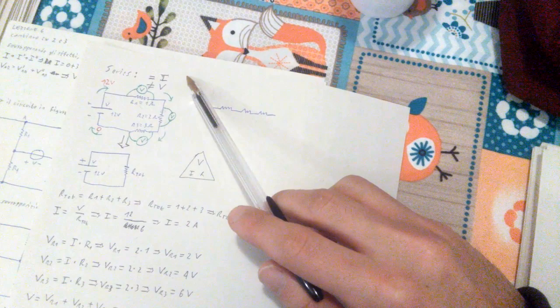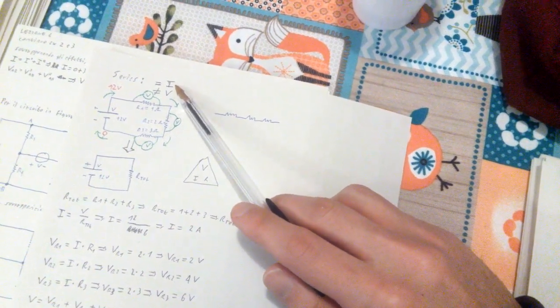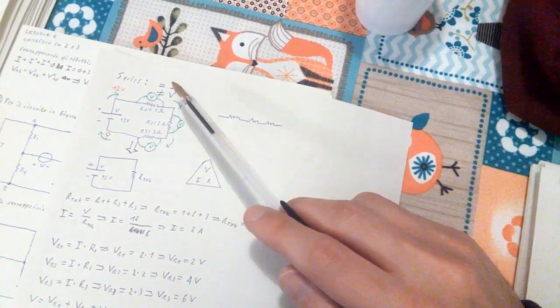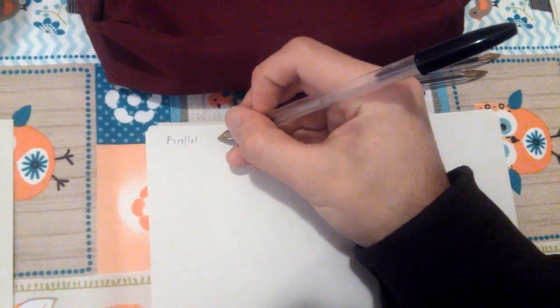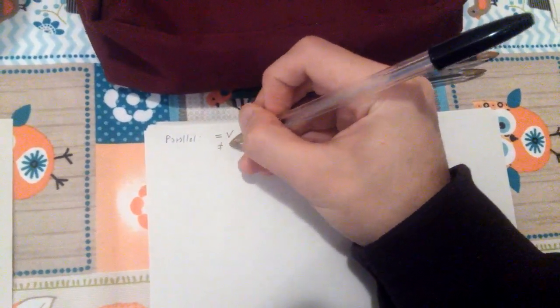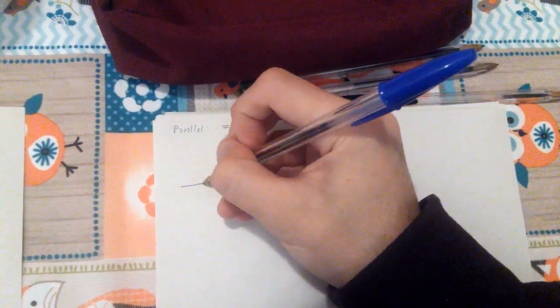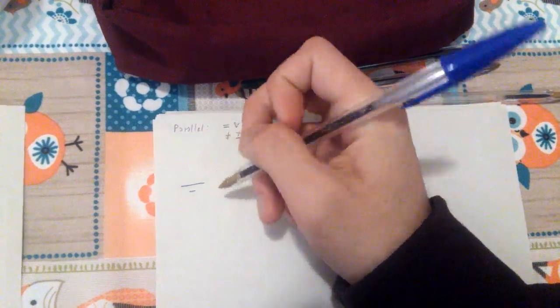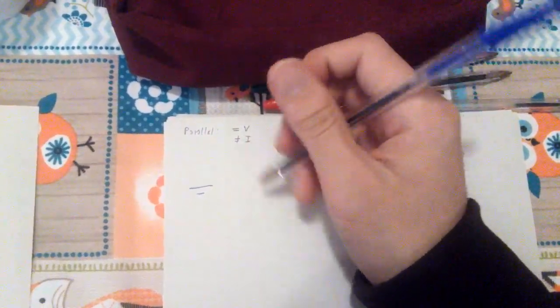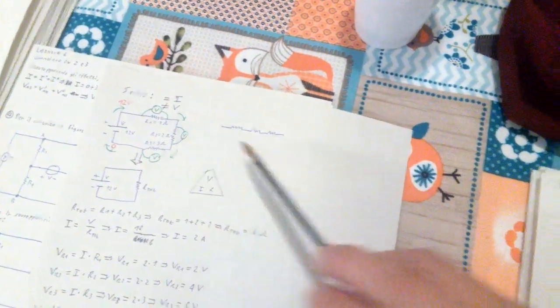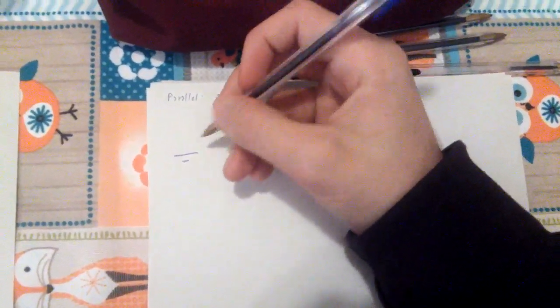Well, the first thing in which they are different is that for the series resistances, we said that they had the same current and a different voltage. But for parallel, they're going to have the same voltage and a different current. So let's draw a circuit in parallel. I'm going to draw the exact same circuit with the exact same three resistances, but this time in parallel.